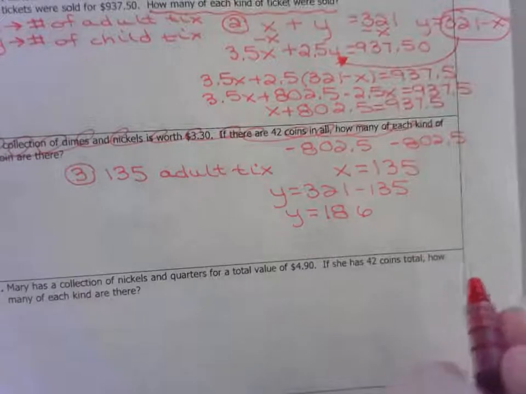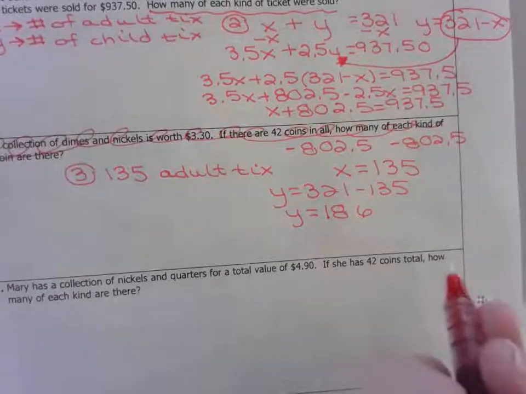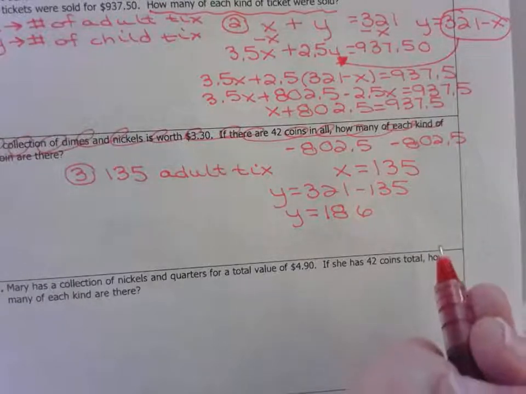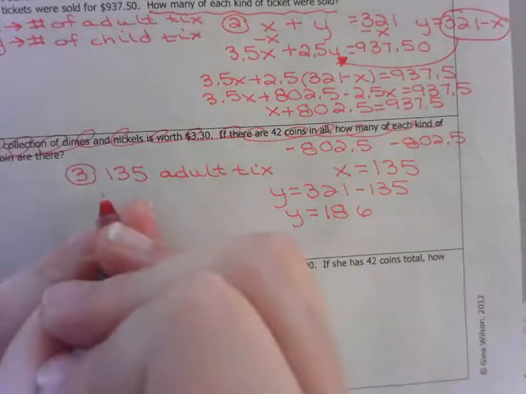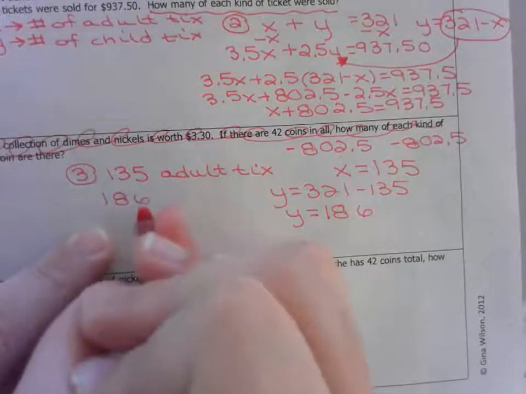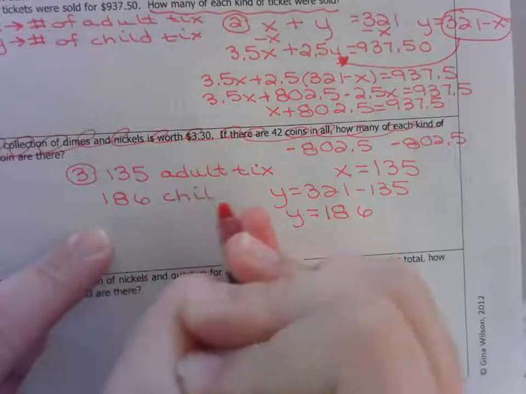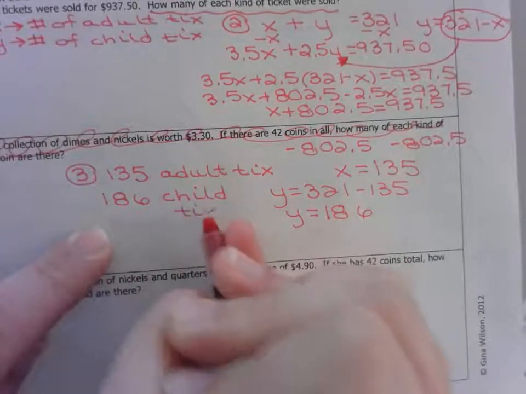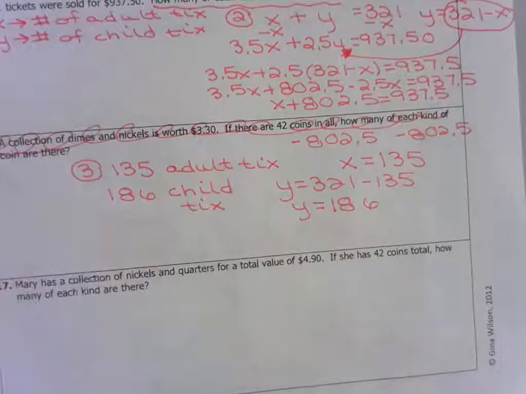You're not going to have half a ticket, so it makes sense that you would have a positive number without a decimal or fraction. How many child tickets? 186 child tickets. So that makes sense. The third step is to label it. So what does it actually mean? Does it make sense? You're not going to have a negative amount of tickets. You're not going to have a decimal. You can't have half a ticket.